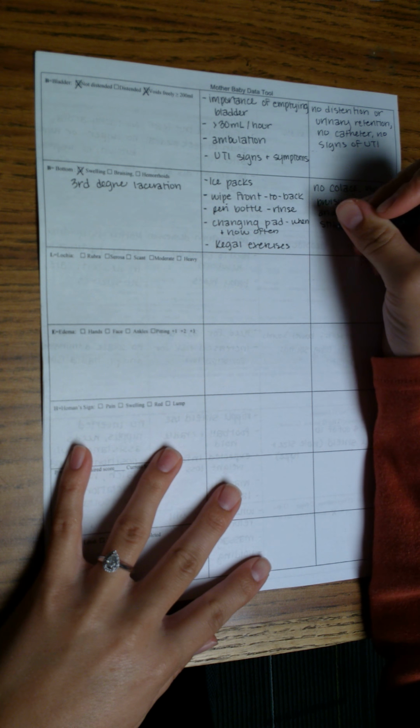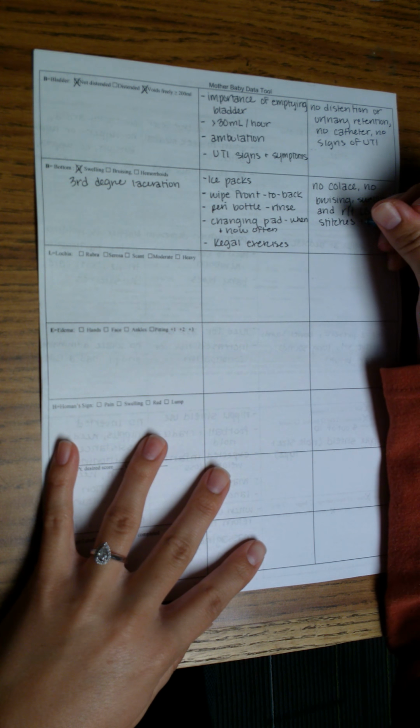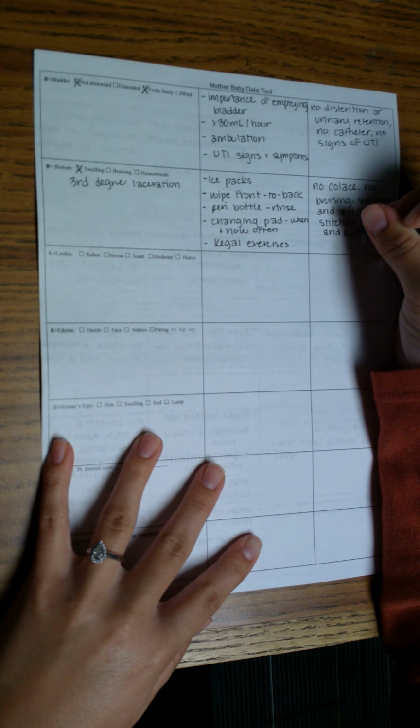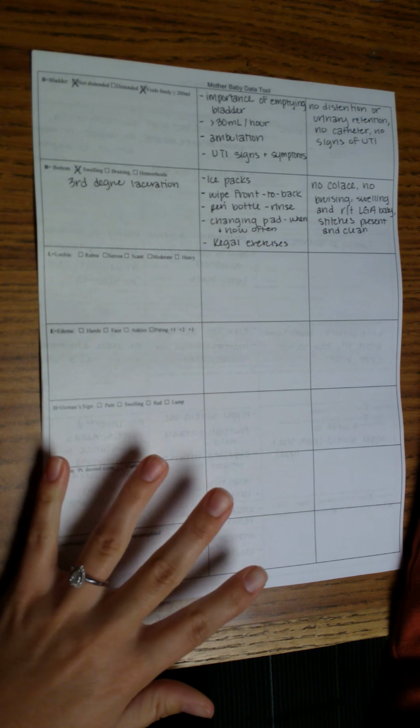And we're noting that she has stitches present because she has a 3rd degree laceration. And if her pain is then later on related to the laceration pain, you want to mention that. Or if it's pain in the abdomen, these are things that are continuing to tell the mom's story.